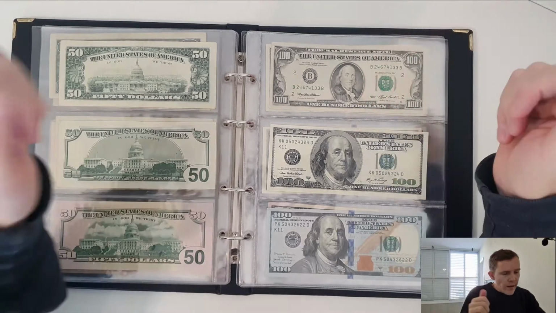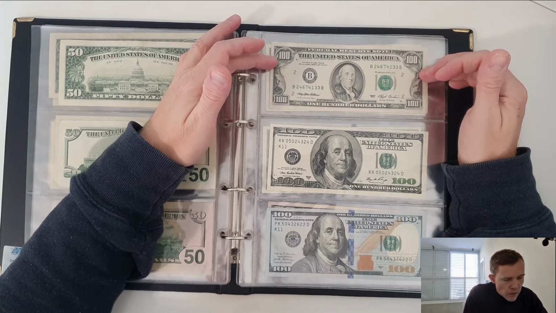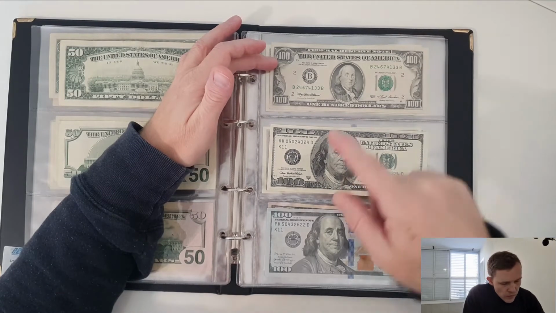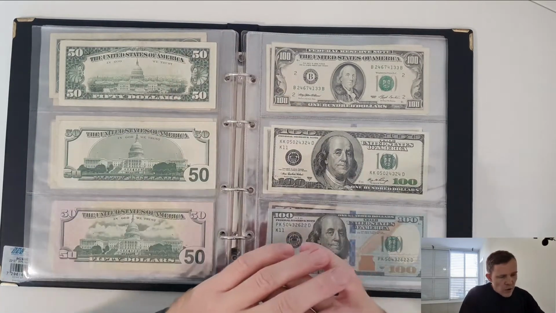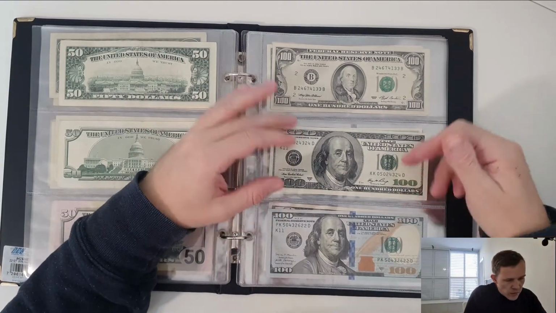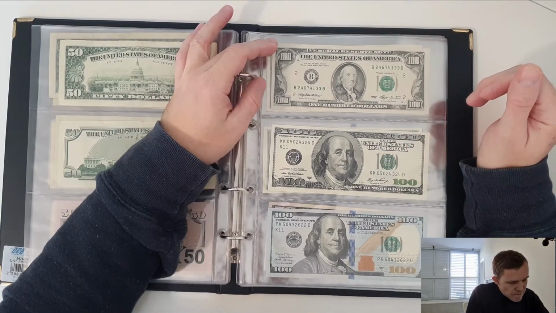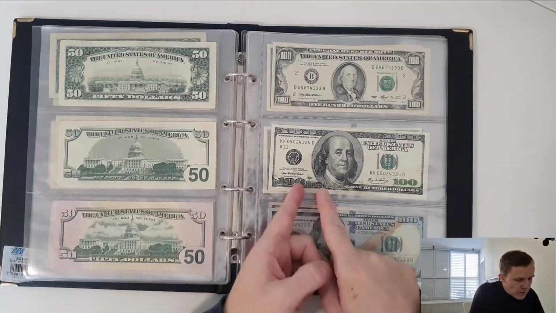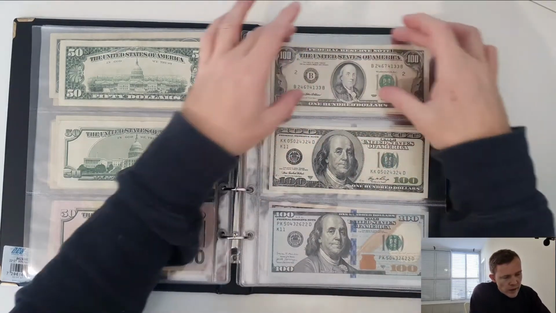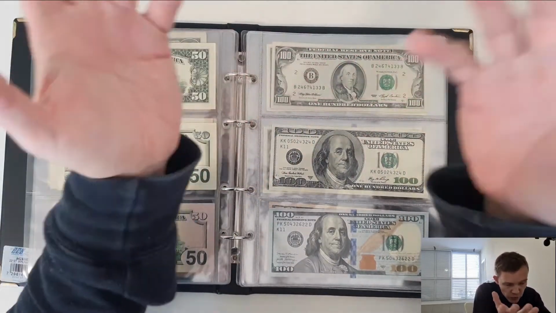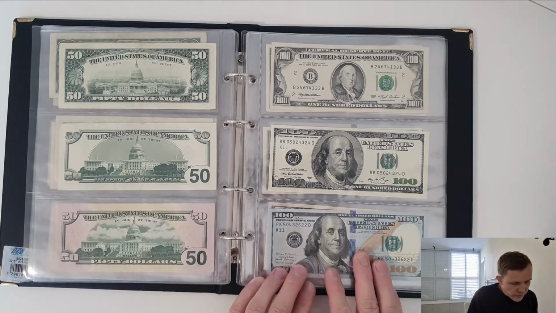Okay, again, next, the $100 bill. 1993, 2006, and 2017. Completely different designs. You see the smallest portrait again, and the biggest portrait, but they put the $100 aside, and here it's in a regular position. And the US dollar is completely different.